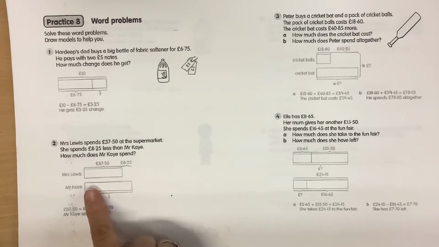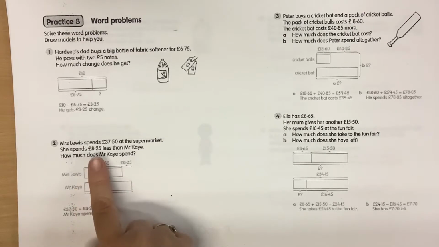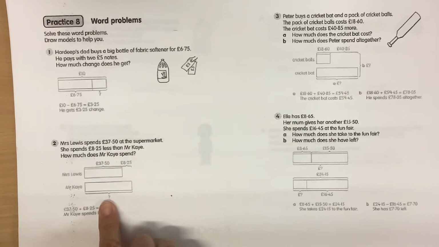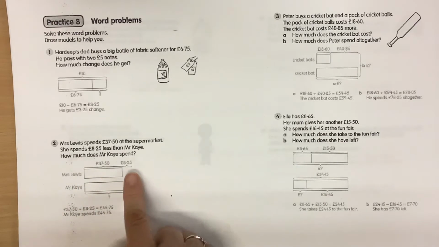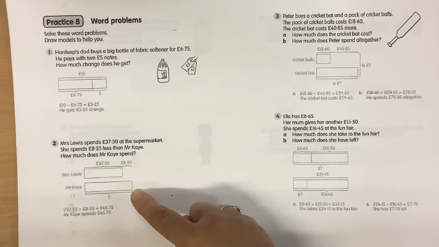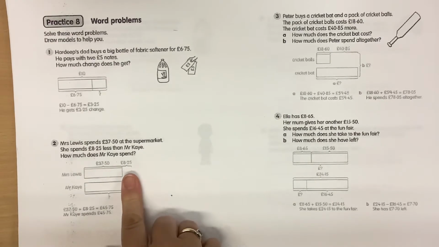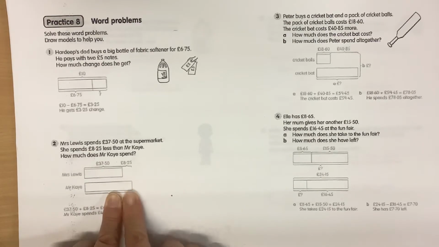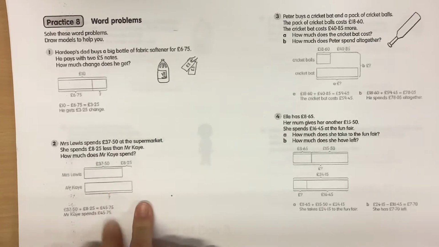We know that his bar model is going to be bigger because Mrs. Lewis spends less than him. So Mr. K's bar model, we don't know the amount. We know that Mrs. Lewis has spent £37.50 and she's spent £8.25 less than Mr. K. So Mr. K's bar model is £37.50 up to this point, and then the additional £8.25 more than Mrs. Lewis.